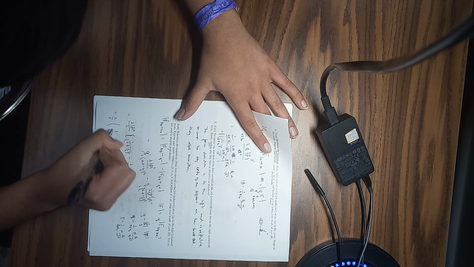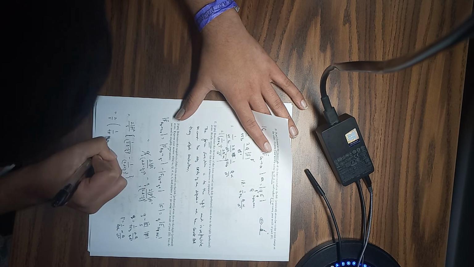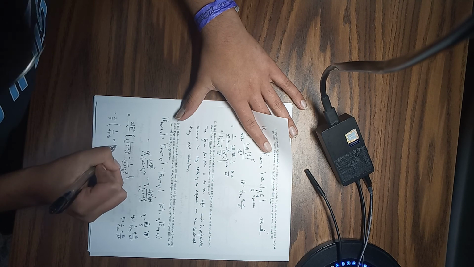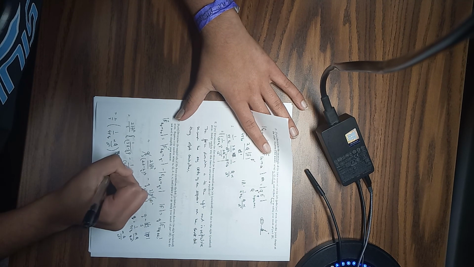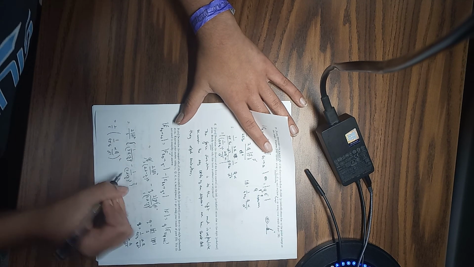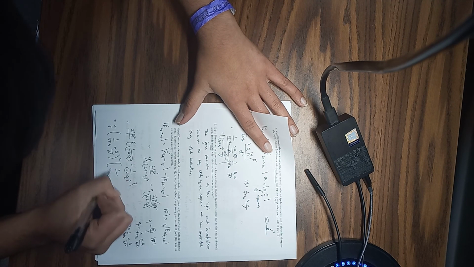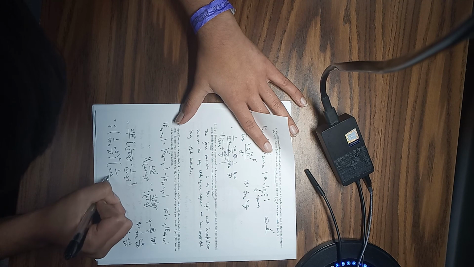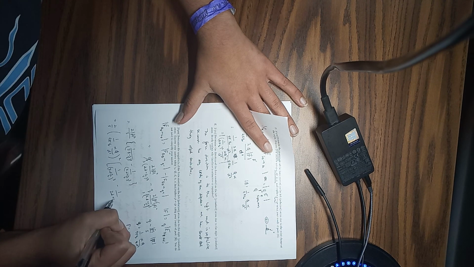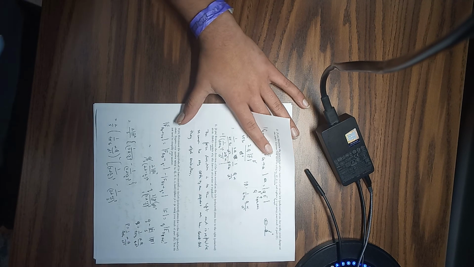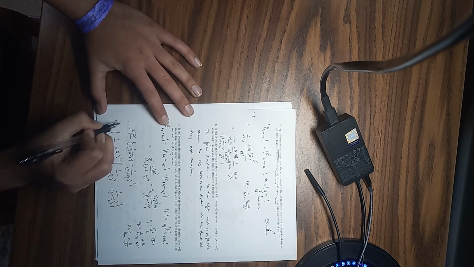So we plug that in and square it, and then we just multiply by 1 over 2d minus s over 2, cubed, minus 1 over 2d plus s over 2, cubed. We don't have to simplify this further, and that is our final answer.